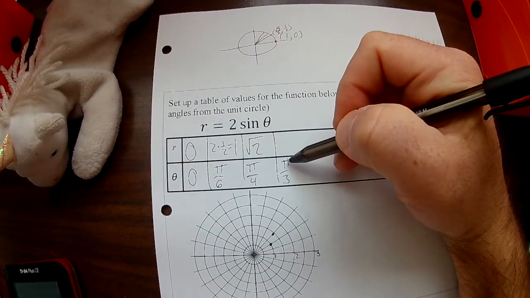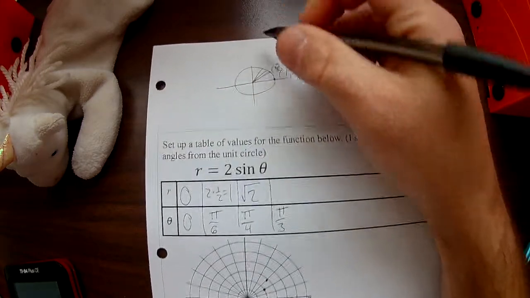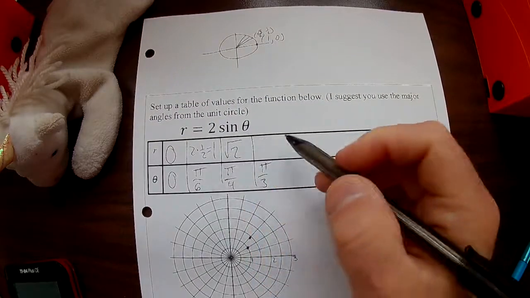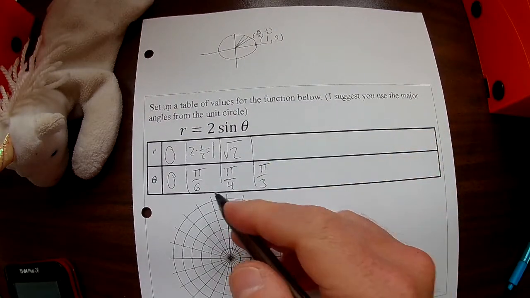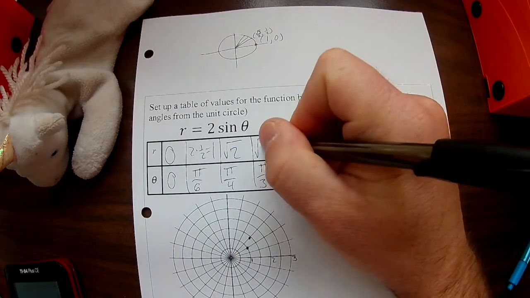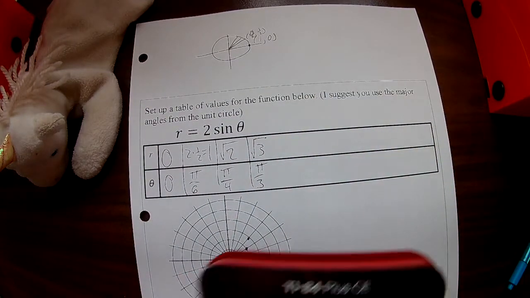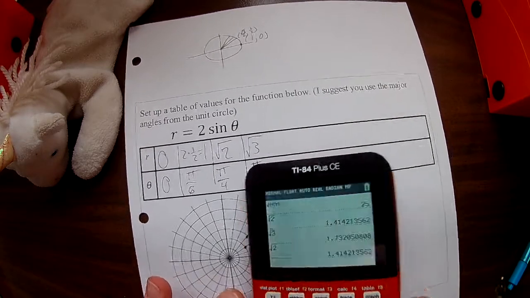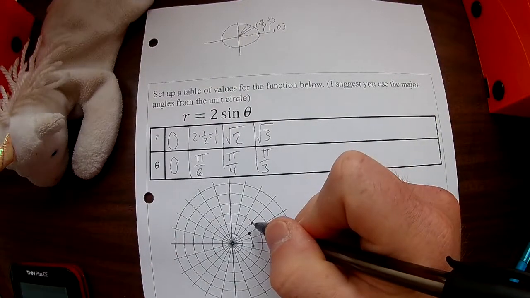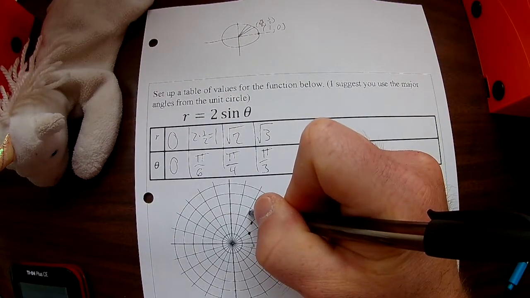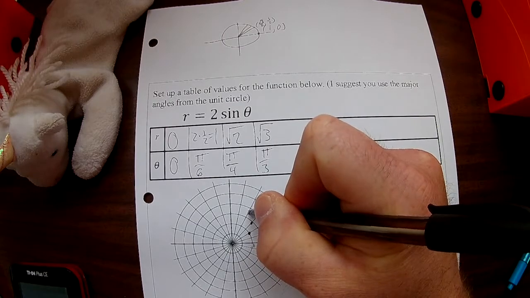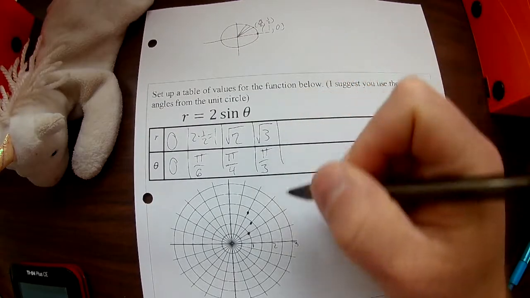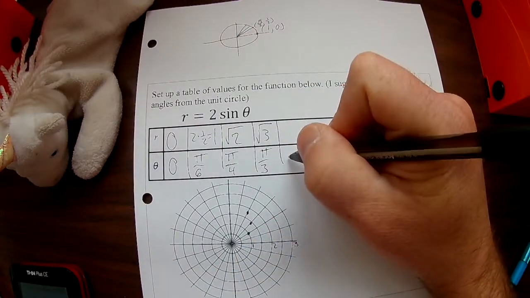So at pi over 3, these ordered pairs up here are switched. So sine of pi over 3 is going to be root 3 over 2 times 2 gives me root 3. And again, here you can use your calculator for it. Oh, hey, look, root 3 is right there, 1.73. So at pi over 3, probably about halfway in between those two circles, in between 1/2 and 2, which is about 1.75. Still can't see what this looks like.